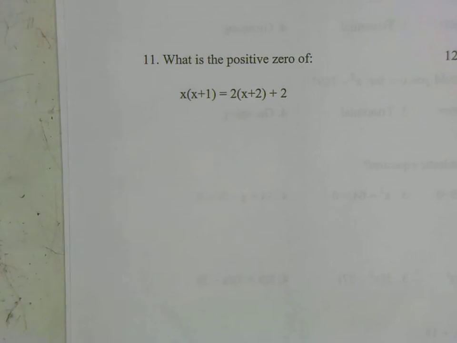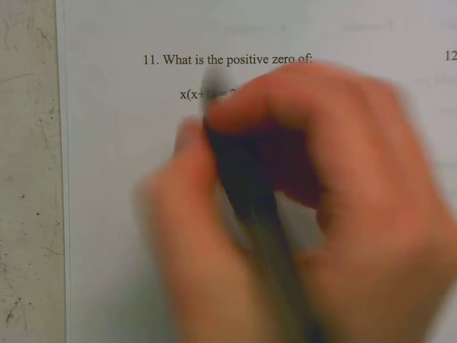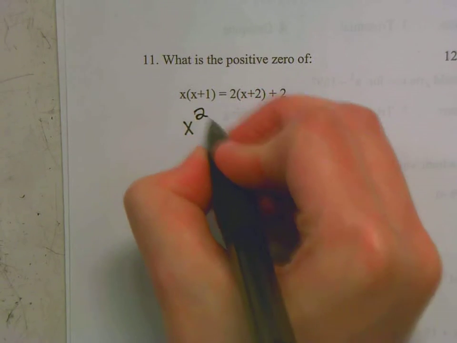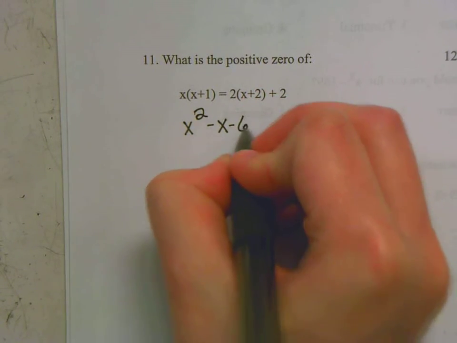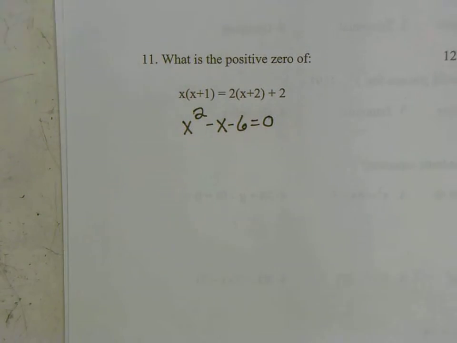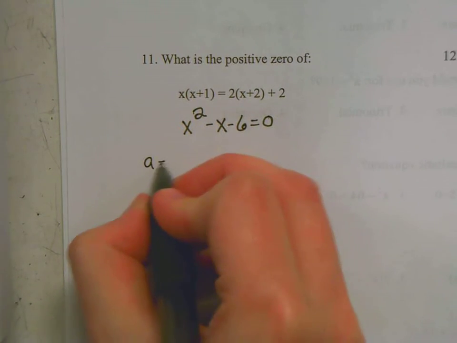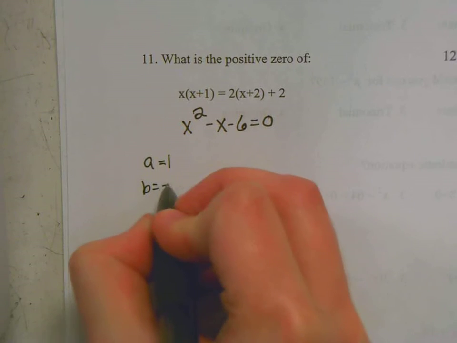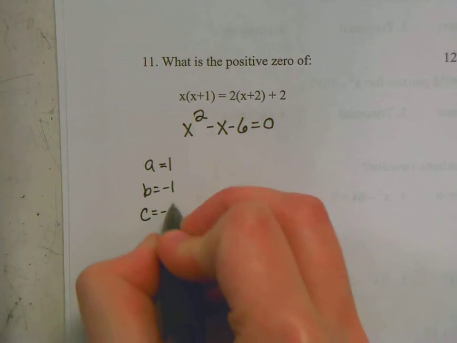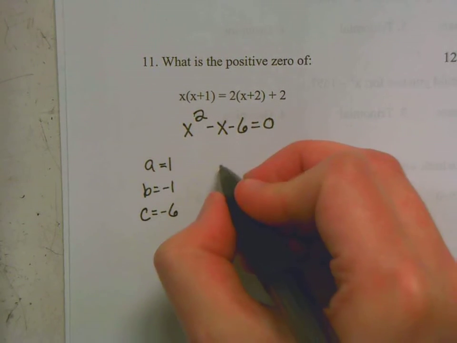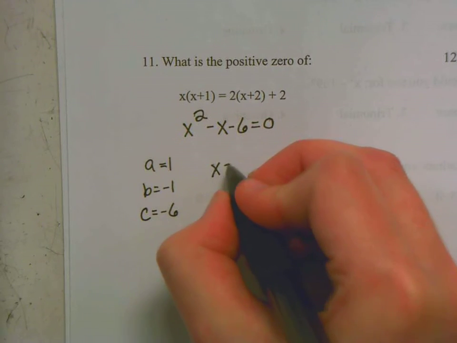Now, if you do not like to factor, you would have done the exact same thing starting off. So you still would have set it equal to 0. You would have ended up getting that again. But use the quadratic formula. A would have been 1, B would have been negative 1, C would have been negative 6. Plug in, it would look like this.